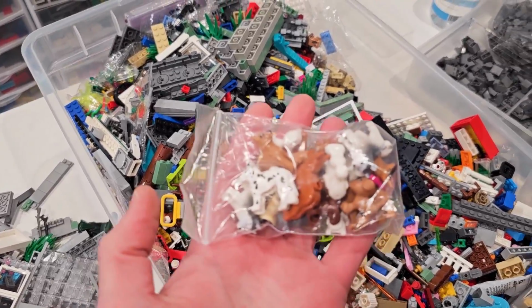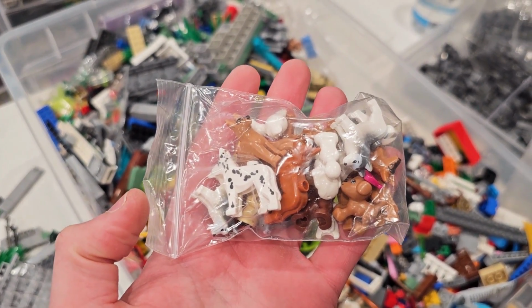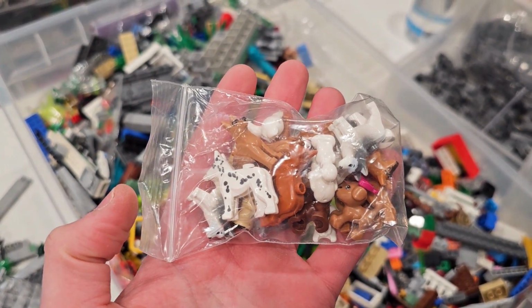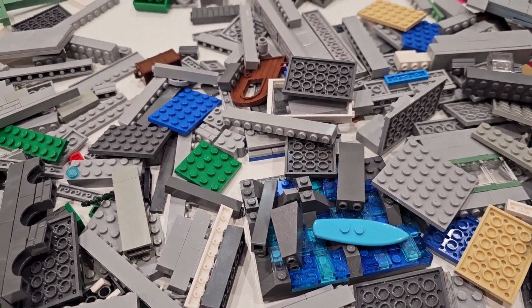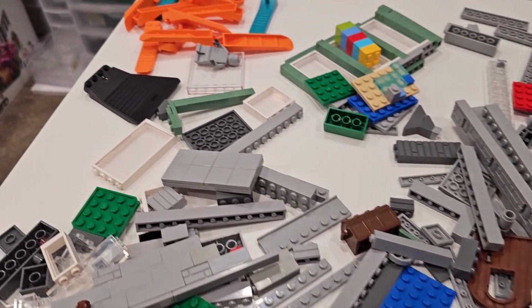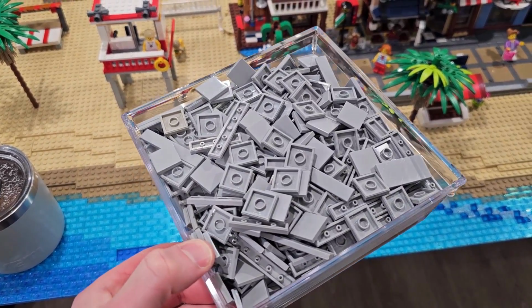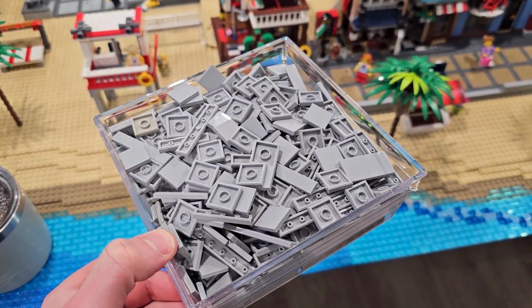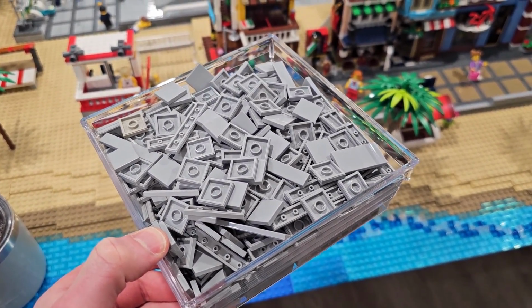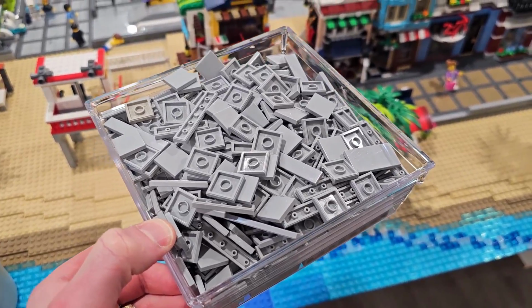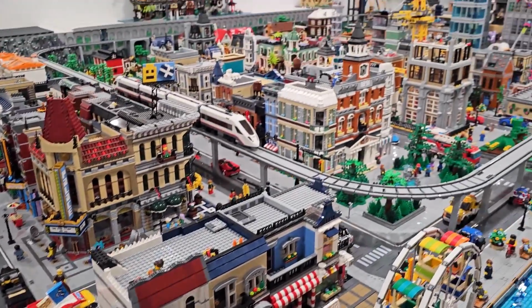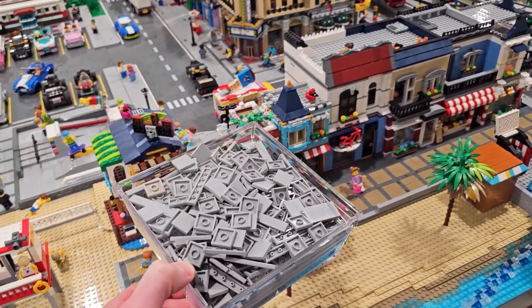Everybody, I just found a bag of dogs. No joke. So I went through and pulled out all the good looking pieces, and thank goodness I found some more brick separators. I was in desperate need of those. Holy crow, look at all that gray tile we extracted. You know what, there were a few MOCs in there that I quickly just demolished and threw in a bin. But look at that, feels really good. Woo!